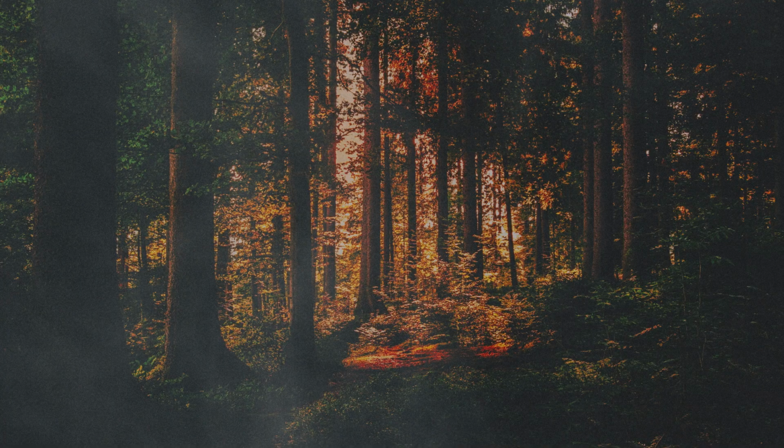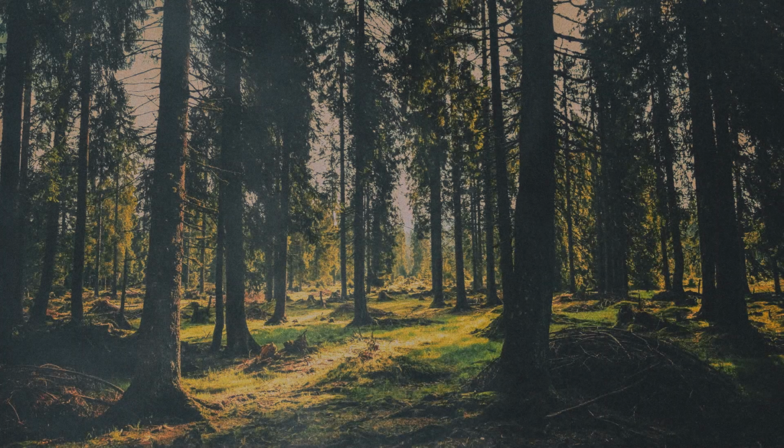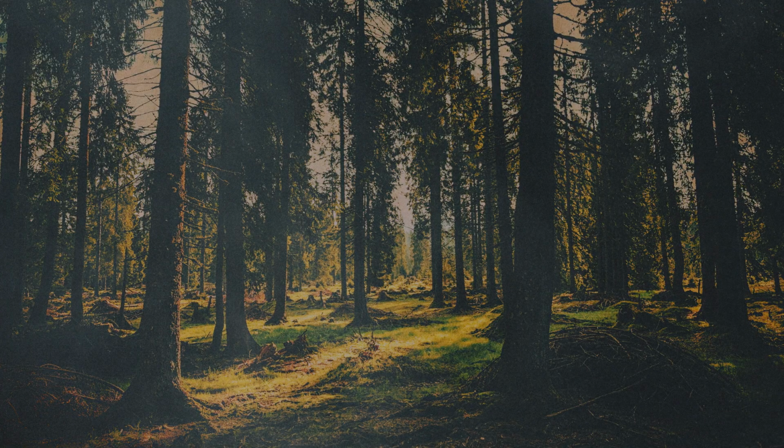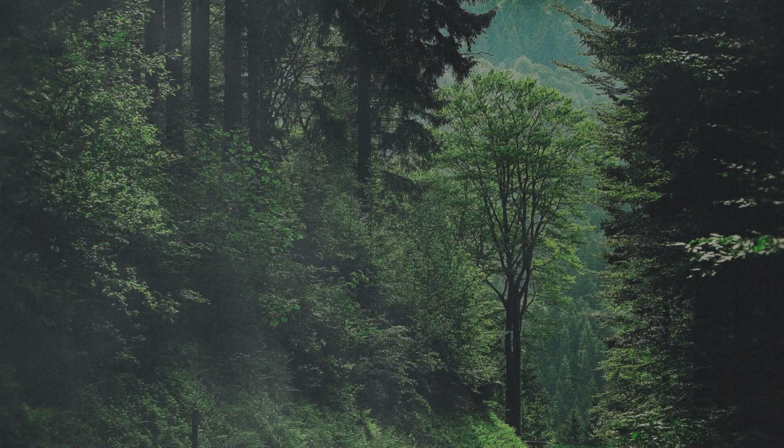Forests function as carbon sinks, a term used to describe systems that absorb more carbon than they release. Each year, global forests collectively remove billions of tons of carbon dioxide from the atmosphere. This absorption moderates the pace of climate change by reducing the concentration of greenhouse gases. The effectiveness of a forest as a carbon sink depends on growth rates, species composition, soil health, and disturbance frequency.